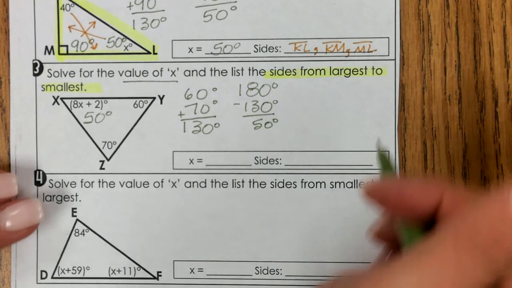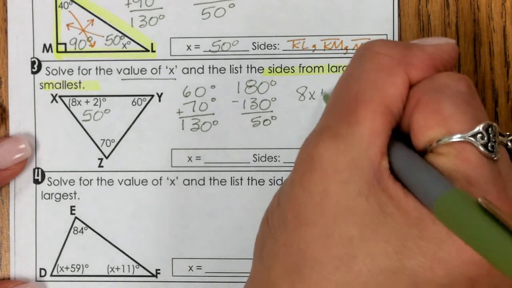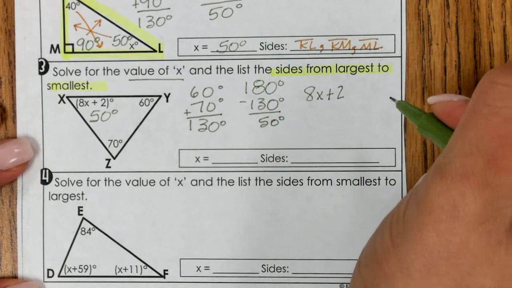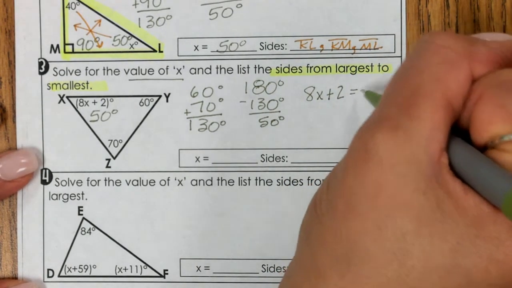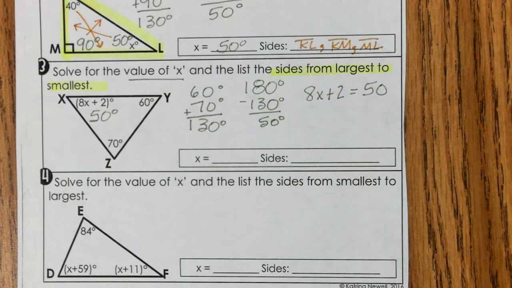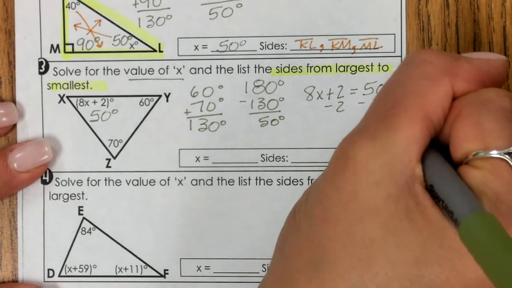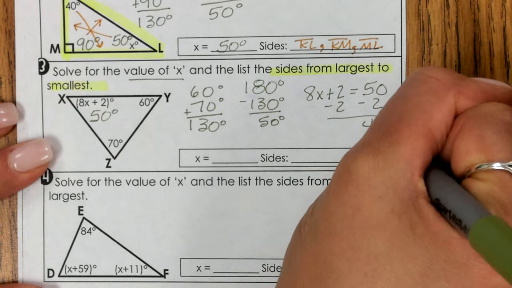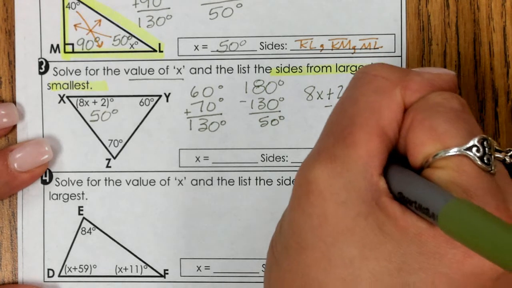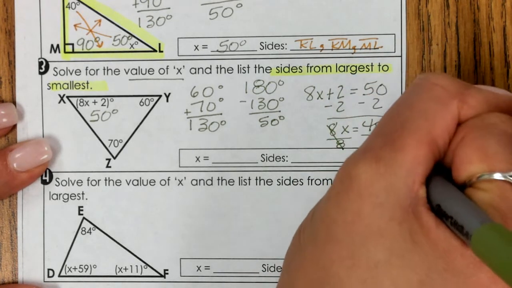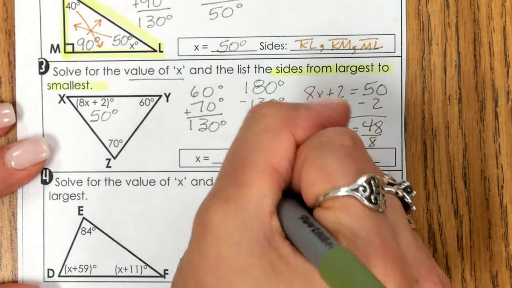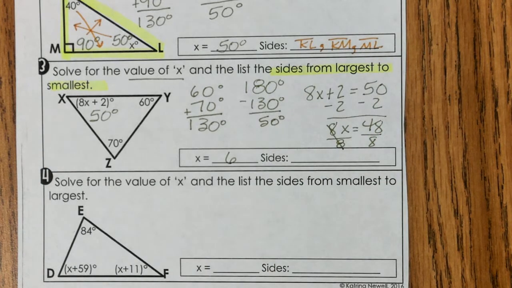So in order to do that, I would set up 8x plus 2 what? How should I set that up? Equals 50. Good. Okay, so you would just go from there, solve just like a regular algebra problem, subtract from your whole number, and then divide. So x equals 6. That is your first answer, 6. From there, you're able to order your sides from largest to smallest.